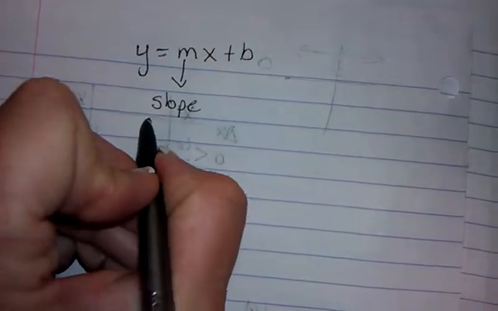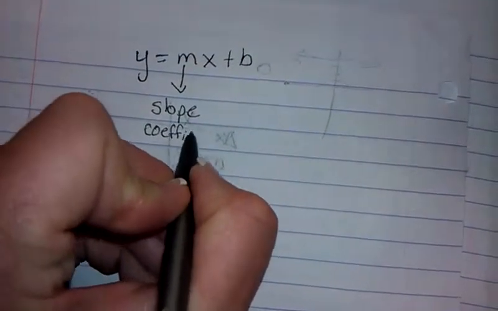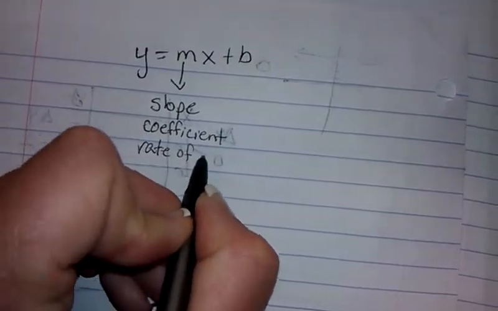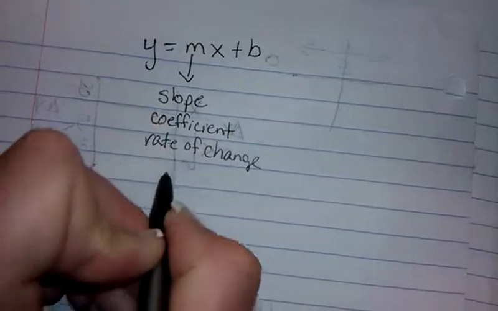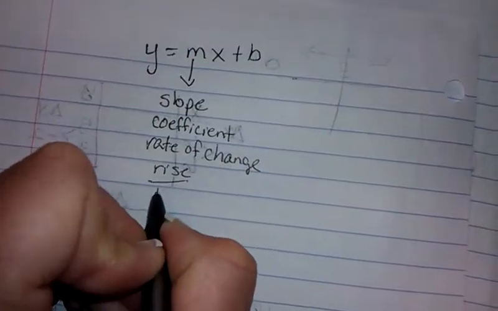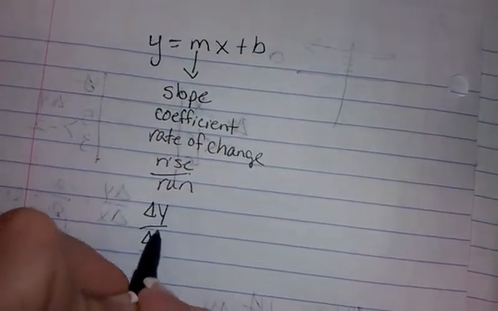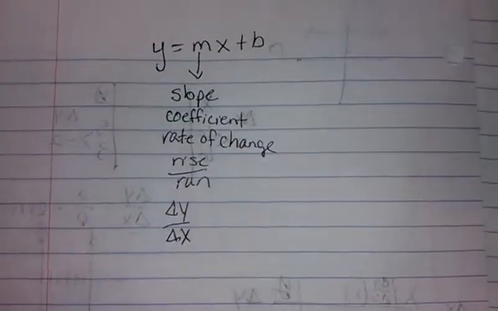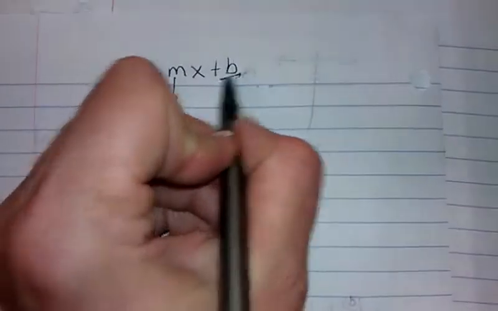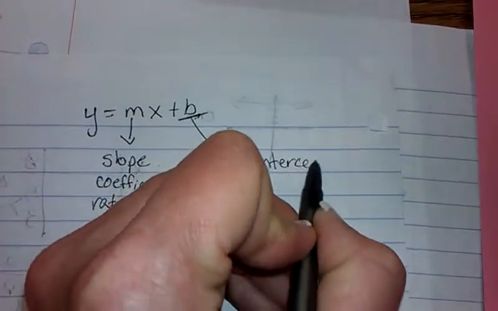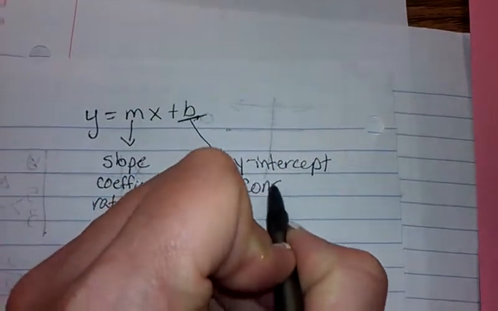Now, another name for this is the coefficient. It is the rate of change. It is rise over run. And it is also delta y divided by delta x. Those are all names that the m could be. The b, this is the y-intercept, and it's also called the constant.